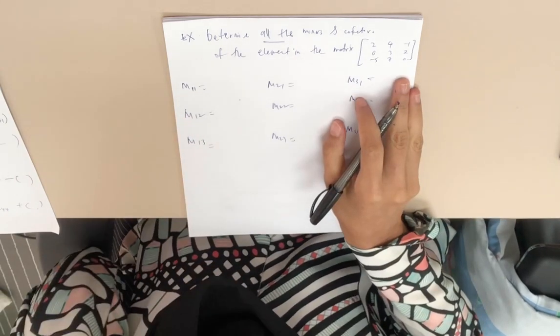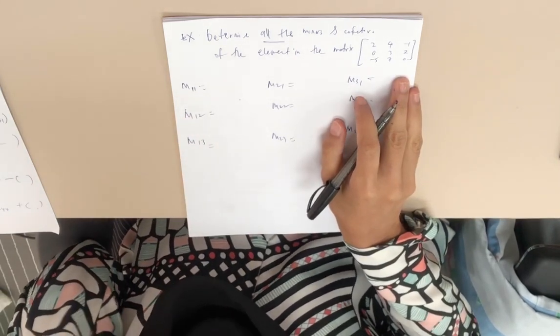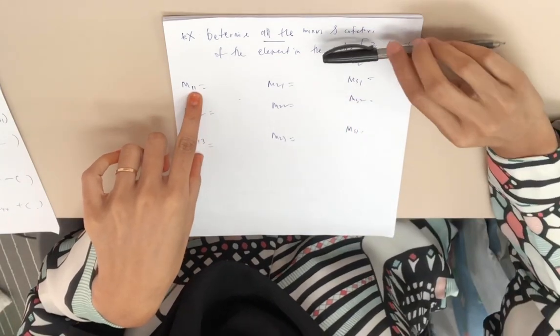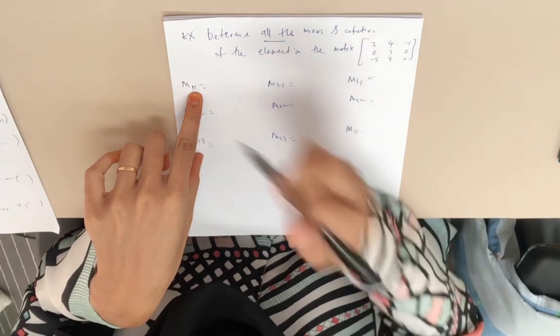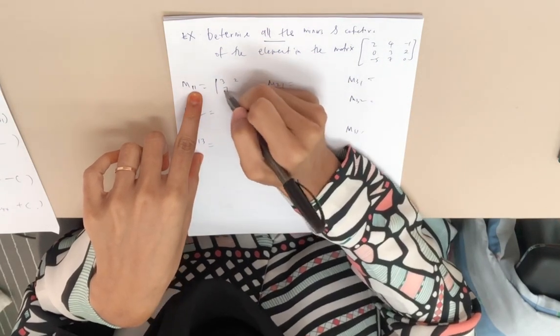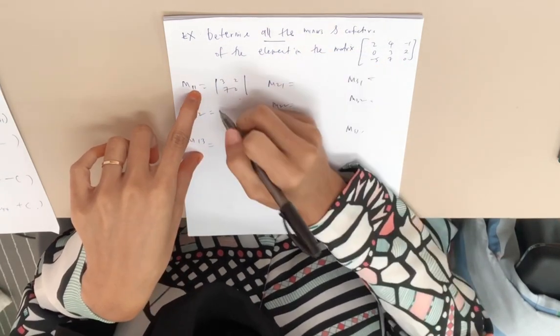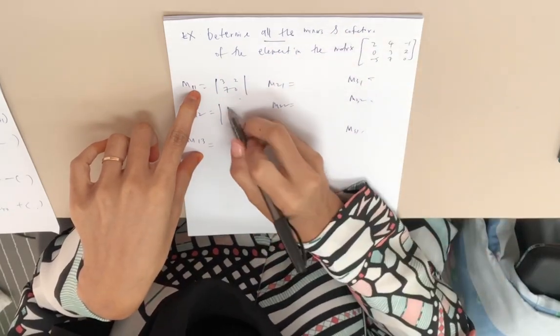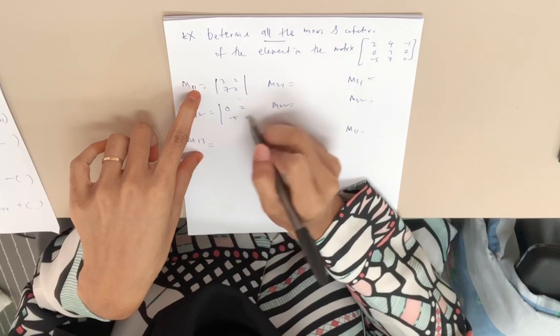Alright, it is the same concept. M11 means that you need to close row number 1 and column number 1. So you are left with 3, 2, 7, 0. And then for M12, close row number 1, column number 2, so 0, 2, negative 5, 0.